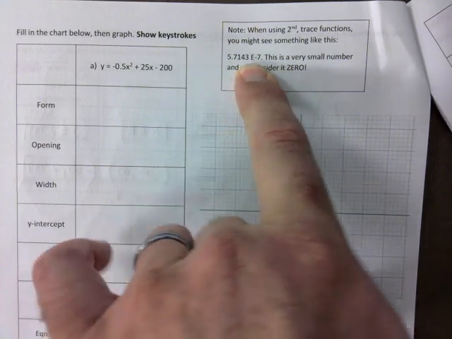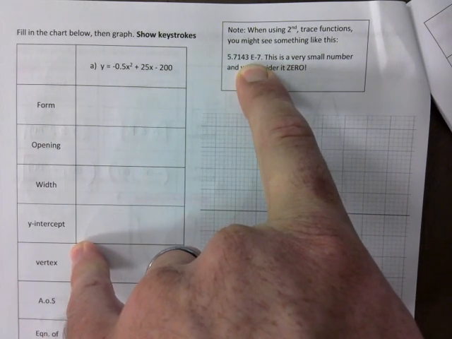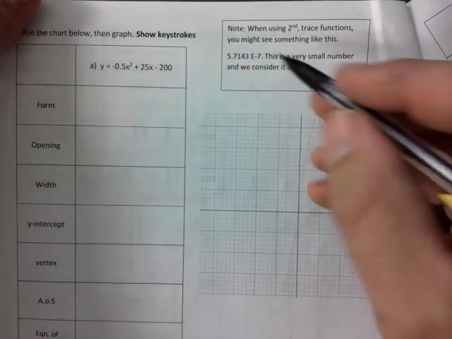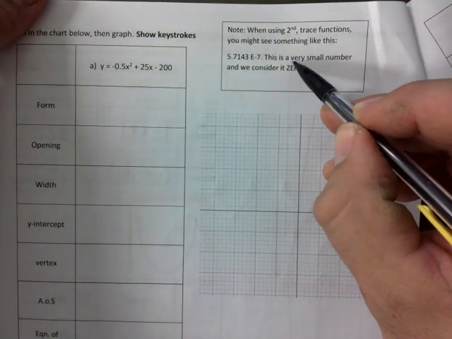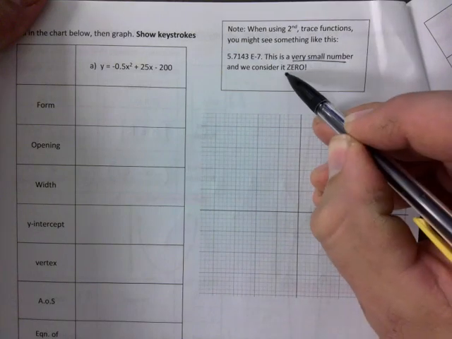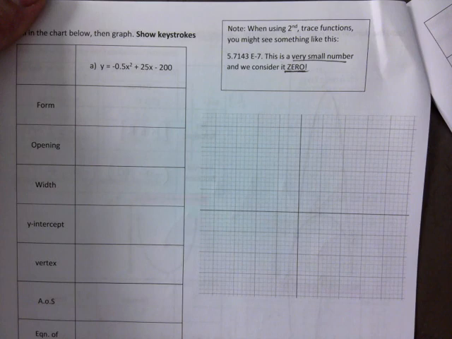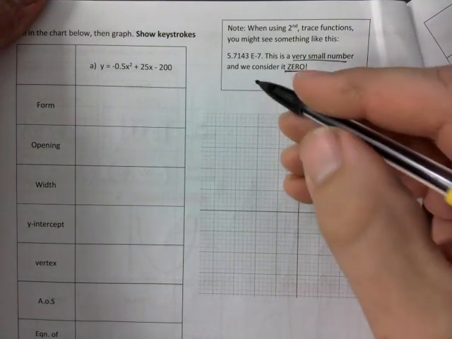Whenever you see something with e to the something, it's a scientific notation, right? So this in particular actually refers to a very small number. We will just call it 0. So sometimes the calculator tries to be so precise that it goes down to like 10 decimals or something like that, and we don't worry about it.